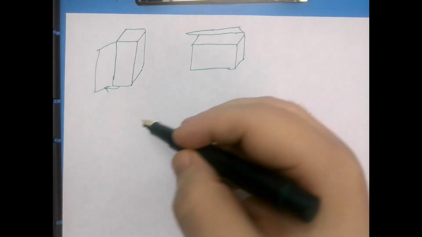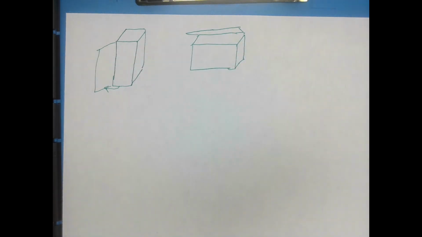This could be very big, and this could be somewhat small. Which one uses less energy? Have you ever opened up the freezer or refrigerator for a second and then closed it and immediately heard it kick on? Why is that?